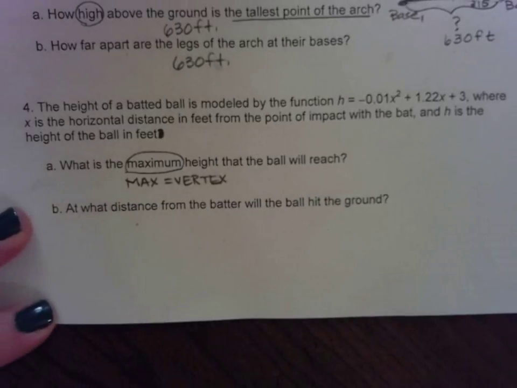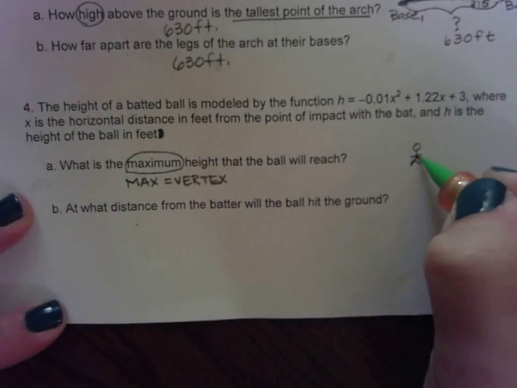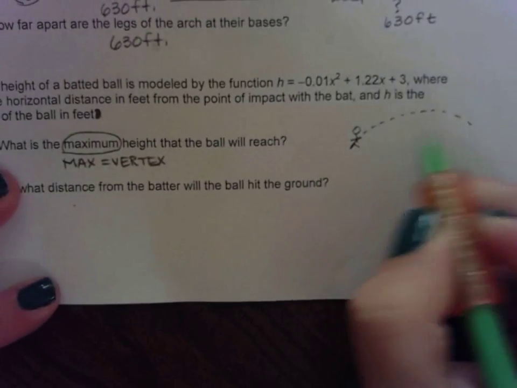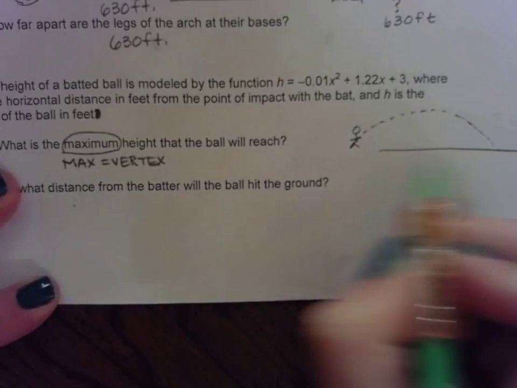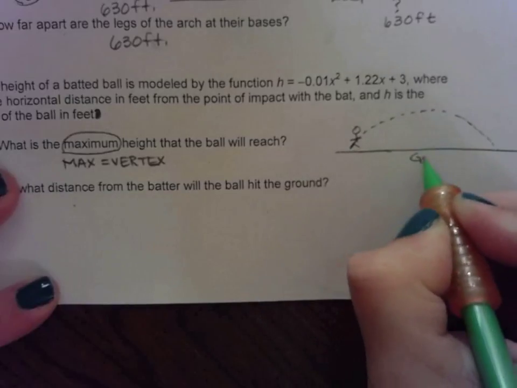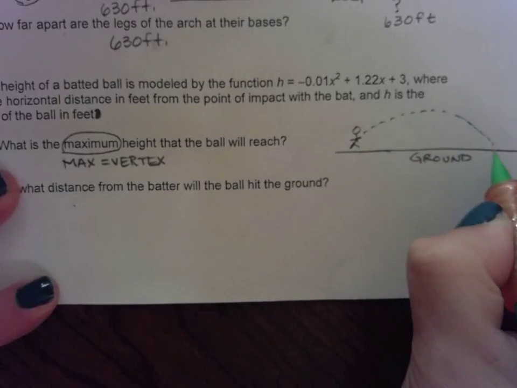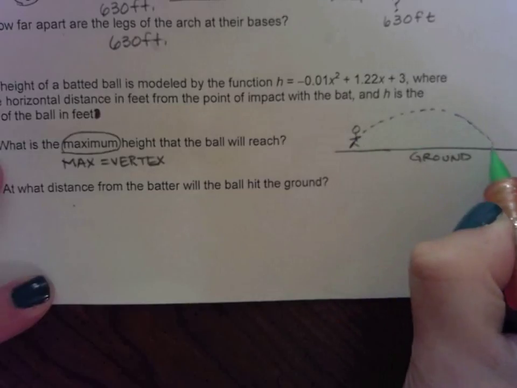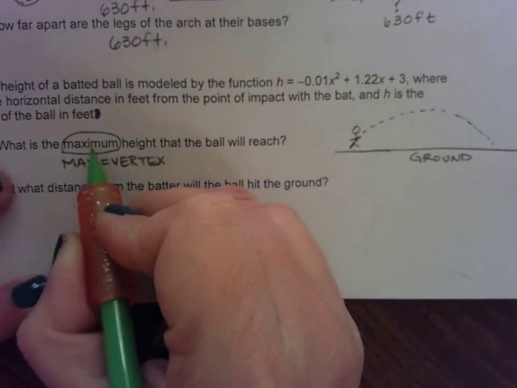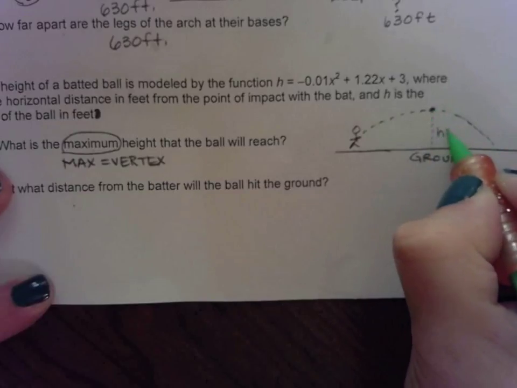So let's think about this. If the ball's being hit, we'll say we've got somebody right here and the ball's being hit like that. There's always a little bit of arch on that, no matter how far it goes out. It's going to follow the shape of a parabola. So this is the ground, and this is the path of the ball, also known as a trajectory. So we want to find that maximum height. The maximum height is going to be somewhere here. That's your maximum height.